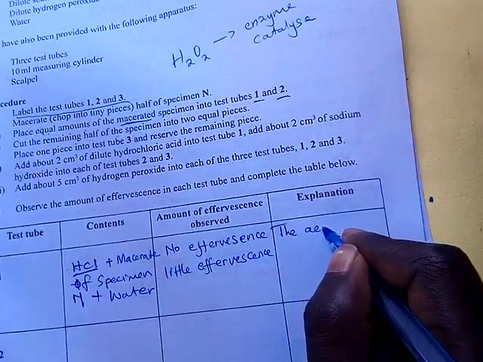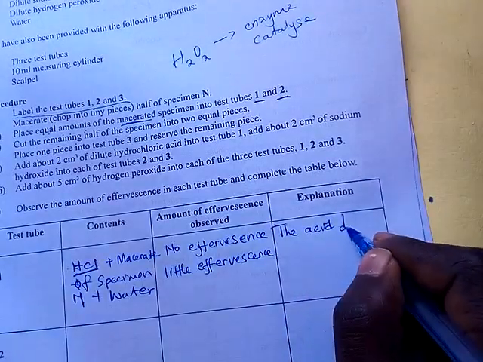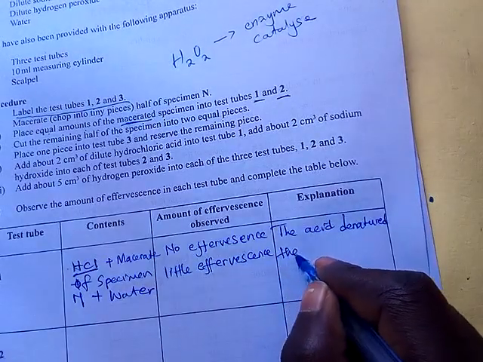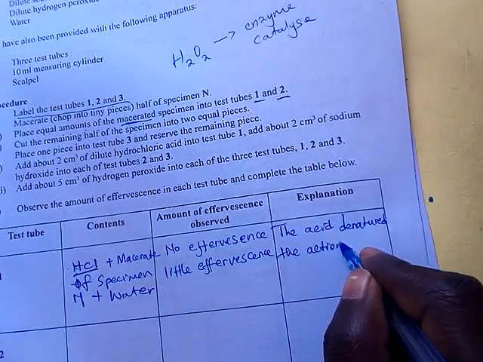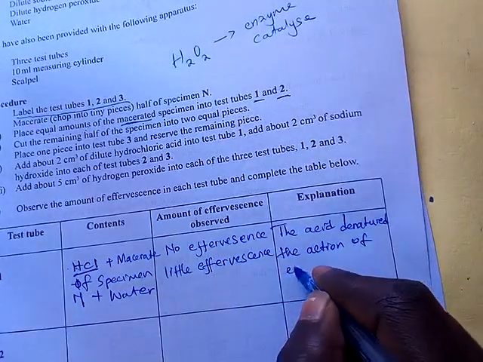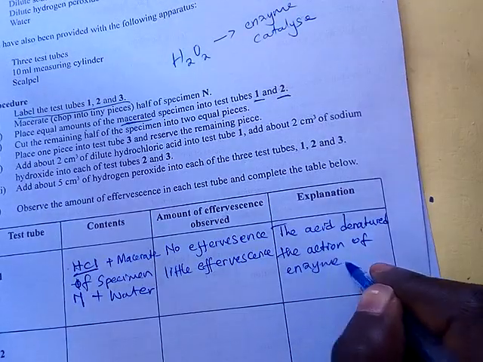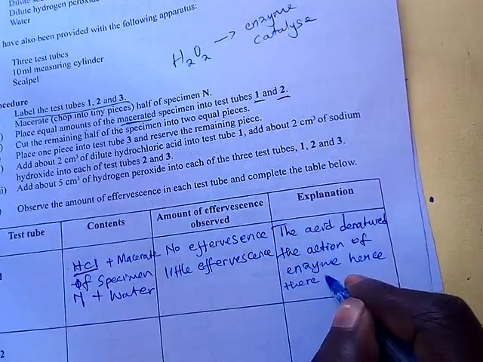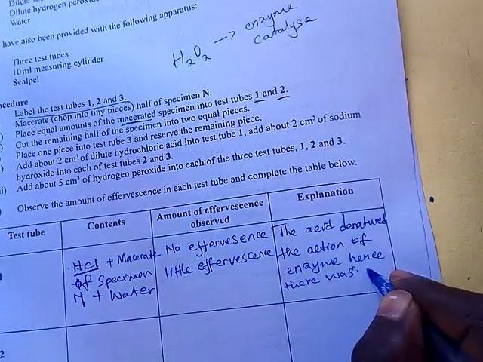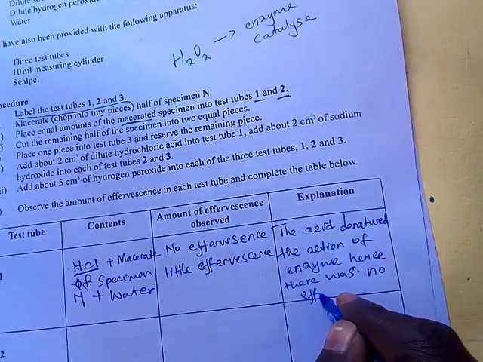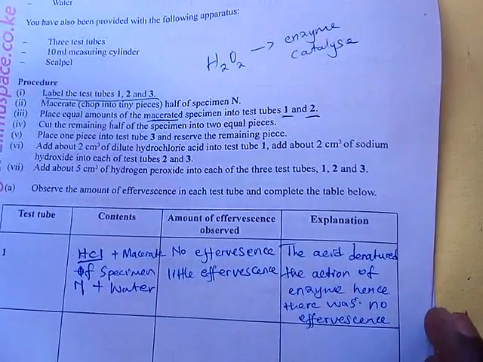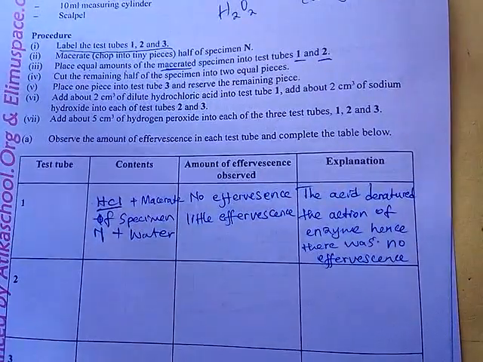The acid denatured the action of enzyme, hence there was no effervescence. Understood? Let's go to test tube 2.